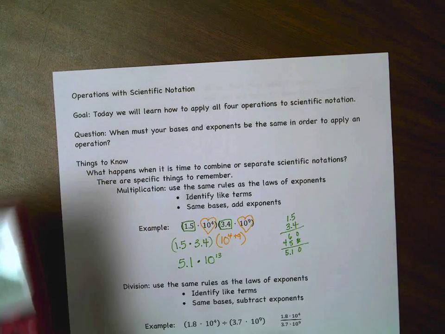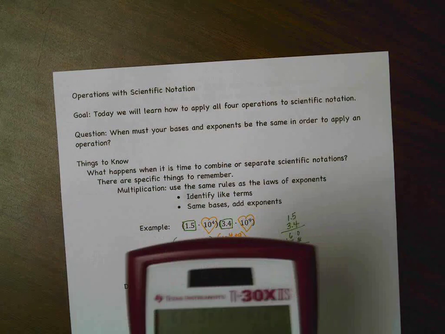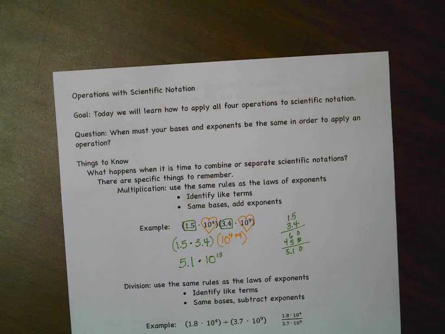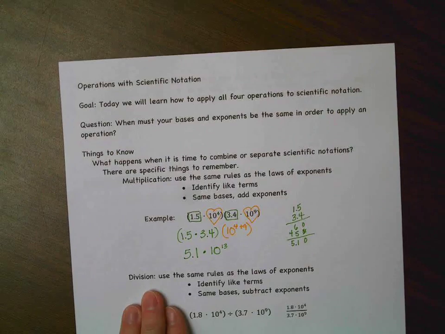Okay, but then look at what our answer came out to. It says 5.1 times 10 to the 13. And look what we got, 5.1 times 10 to the 13. So it works on a calculator, too. So we did it correctly. Nice job, everybody.